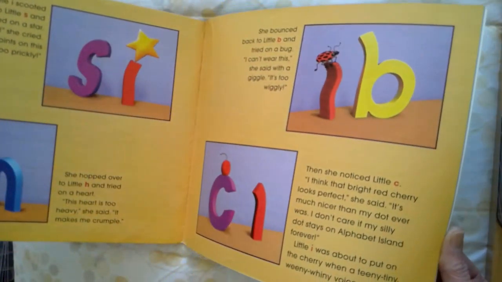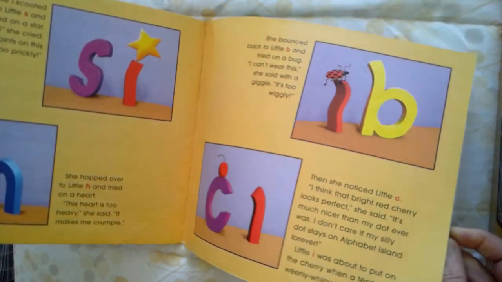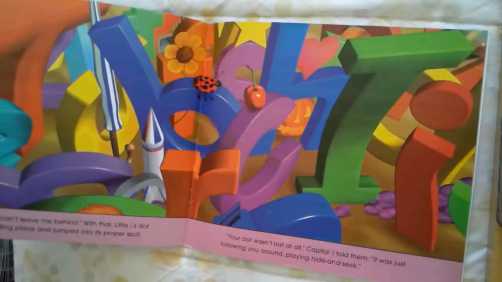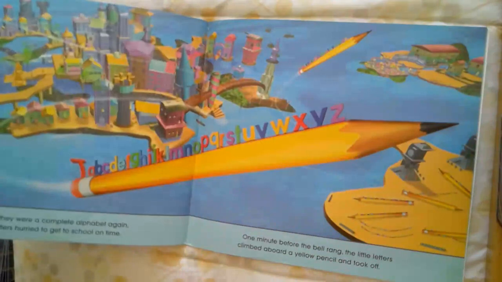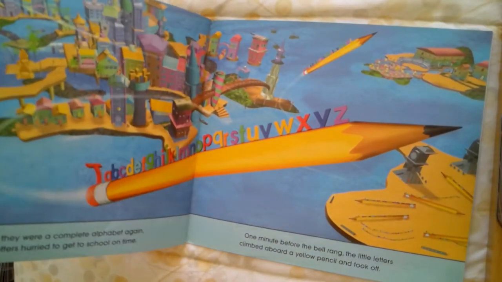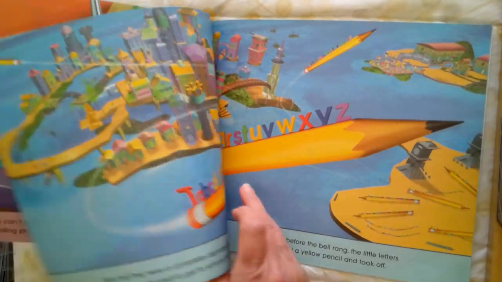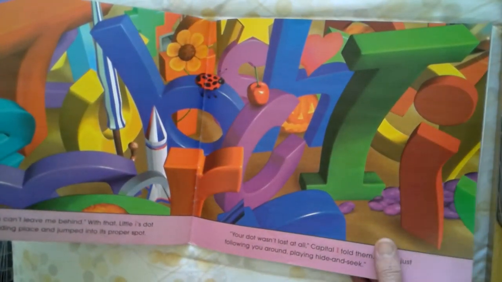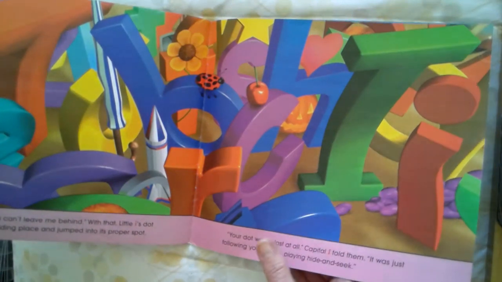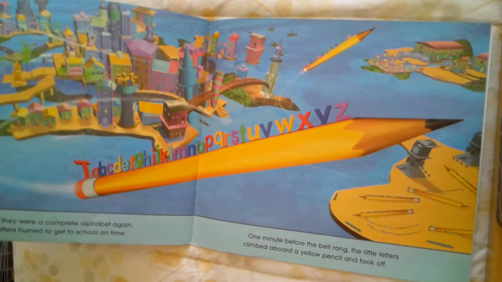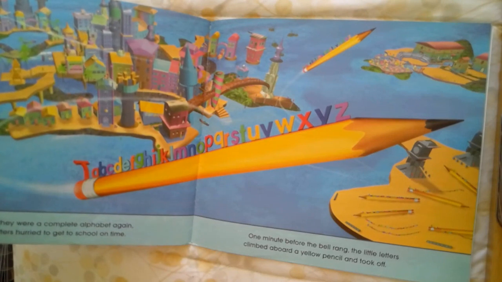And just when they've decided to substitute a cherry, the little Dot comes back, and just in time for them to take off to school to help Charlie. So the solution was for them to fake him out and think that they're going to pick Cherry when they actually just wanted Dot back. And they go off towards the end.